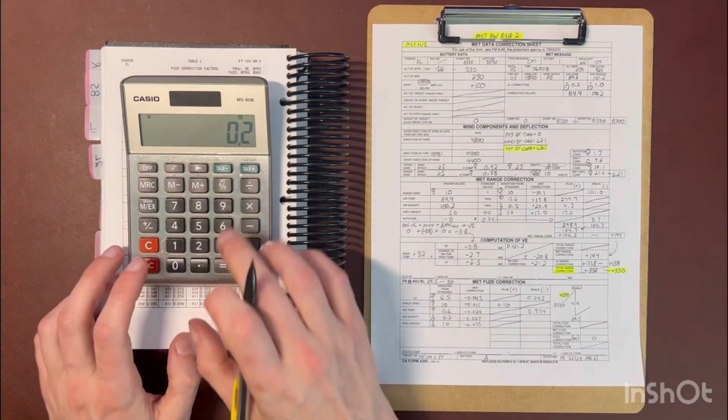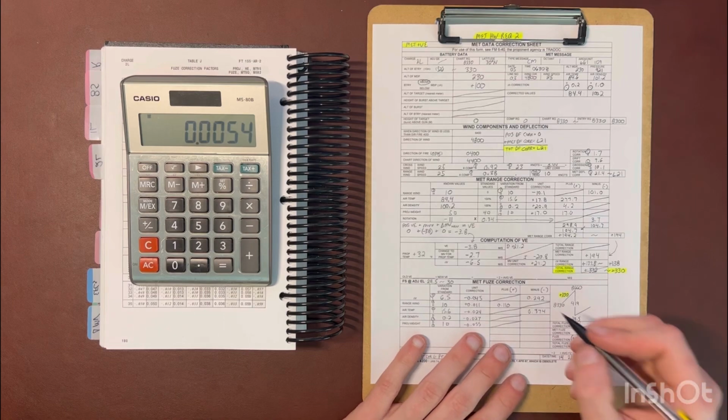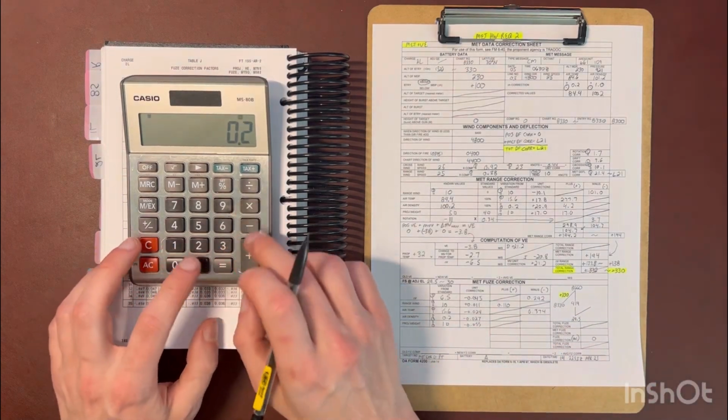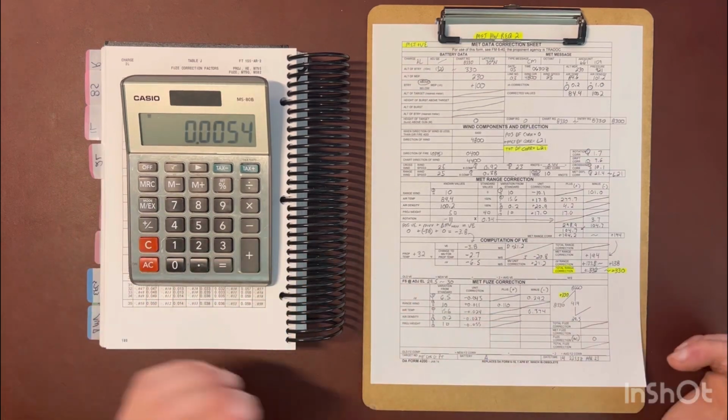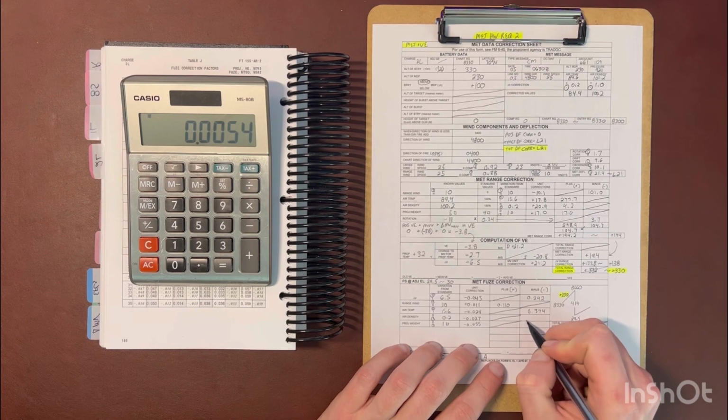Then 0.2 multiplied times 0.027 gives me 0.0054, which expresses to, let me try that again, hold on. So that's 0.2 times 0.027, should be 0.0054, which then expresses to 0.005.